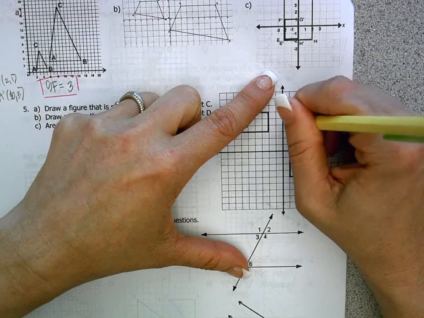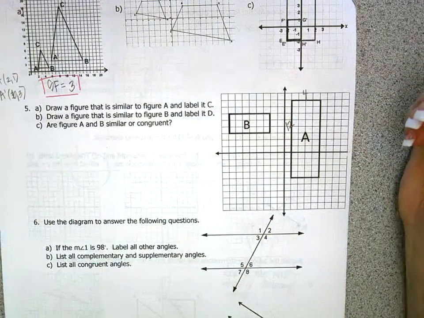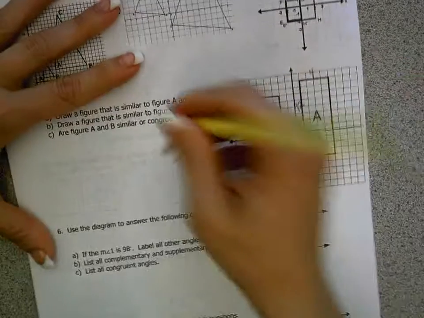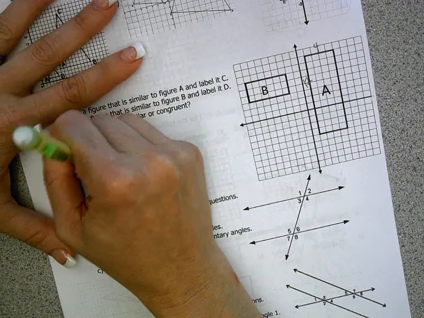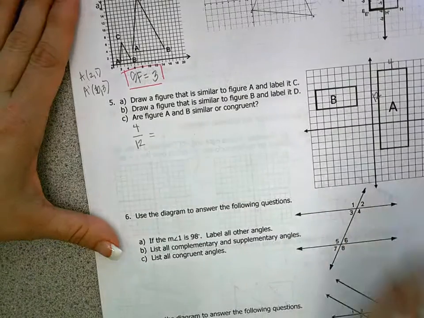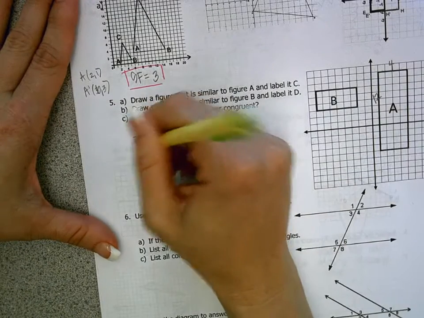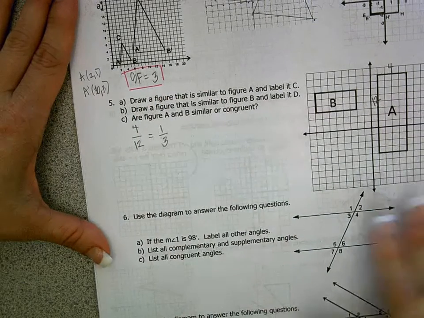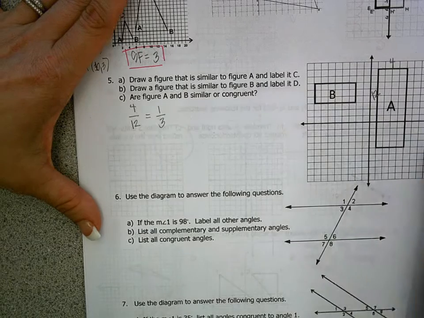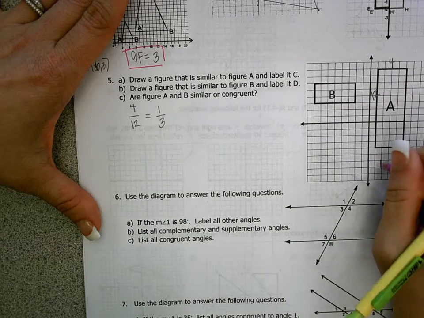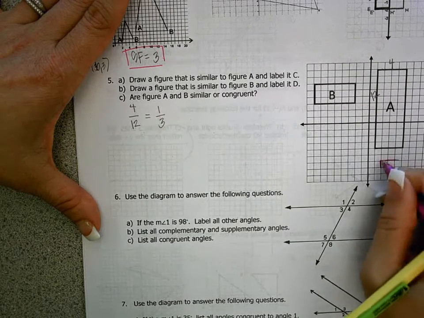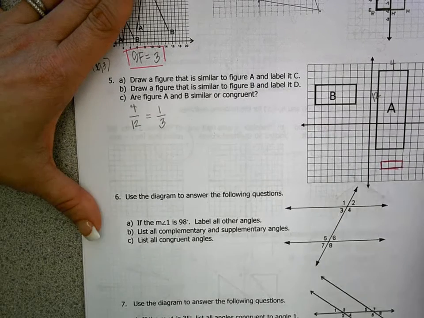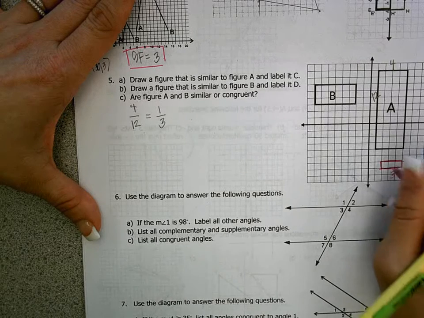So if I want a similar figure, it could be bigger or smaller. If I have one that is 4 to 12, to be similar to that, I'm just going to reduce it. If I reduce by 4, it would be 1 to 3. So if I draw another one, and you can draw it anywhere, it doesn't matter, I'm going to draw a figure that has a side length of 1 and a side length of 3.